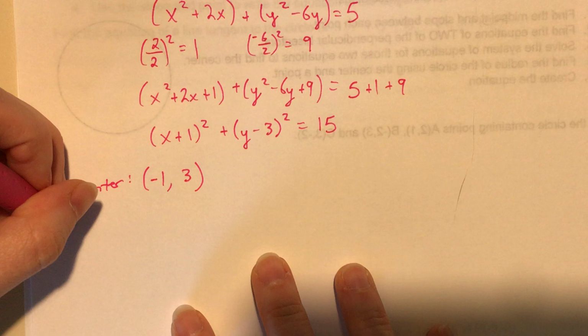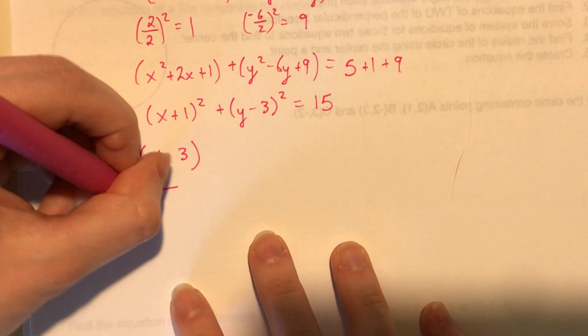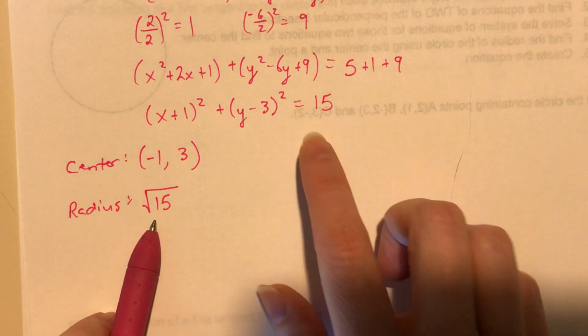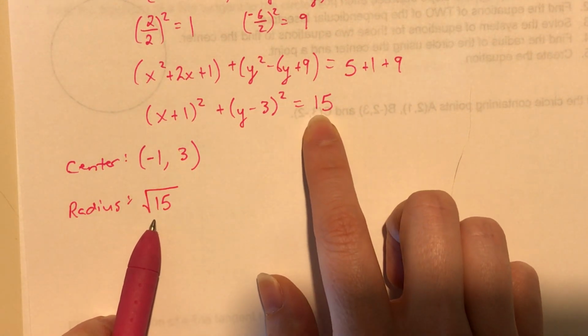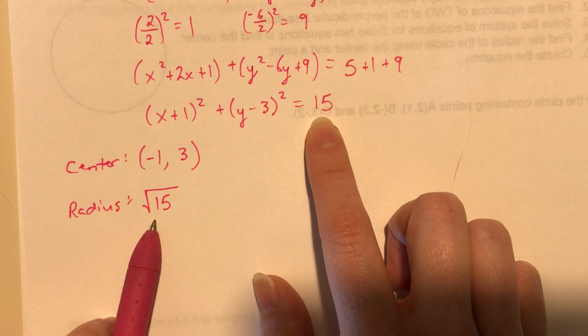But the radius is the square root of 15. Remember that we want to use the square root of 15 there instead of the number 15, because this number here is r squared already. So to find the radius on its own, we need to take the square root.